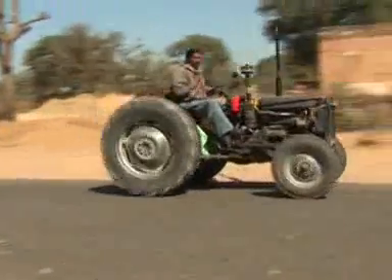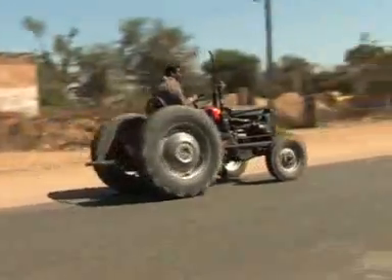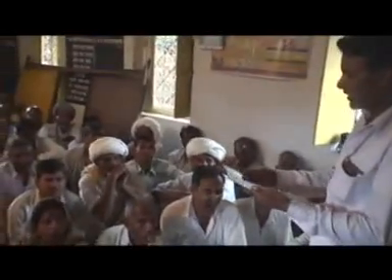As part of the environment building exercise in the state of Rajasthan, community meetings at several villages were held.